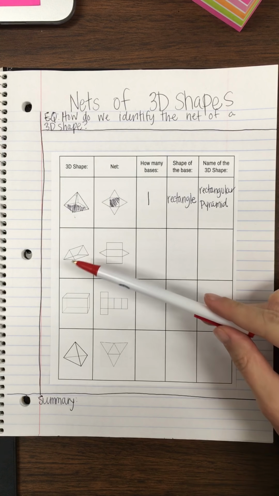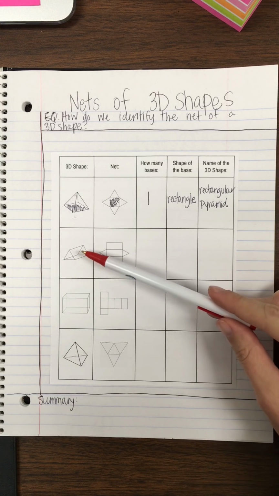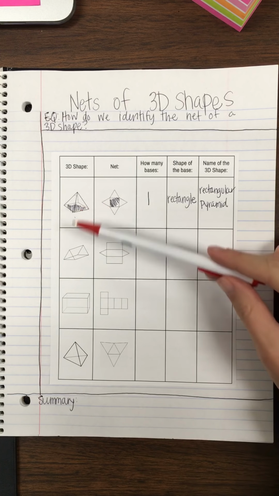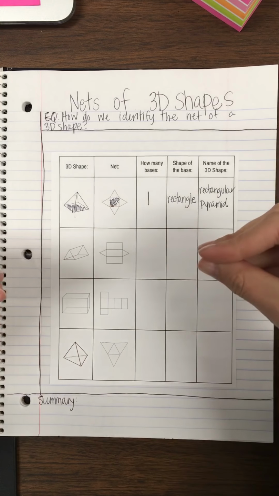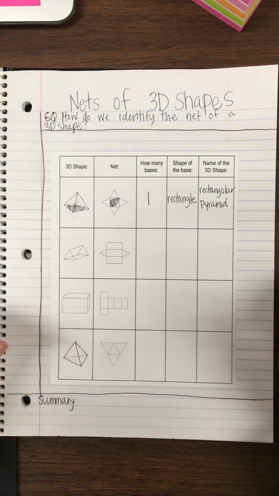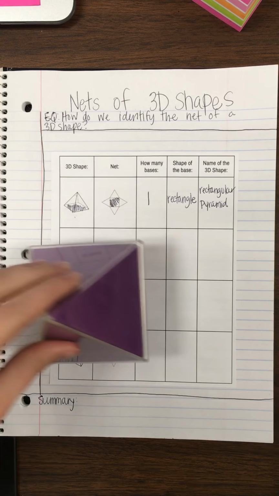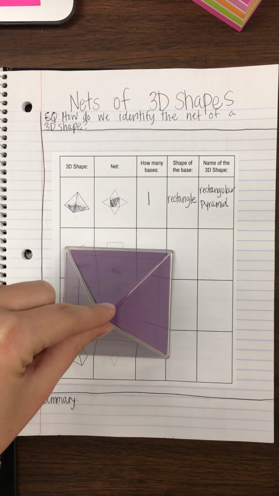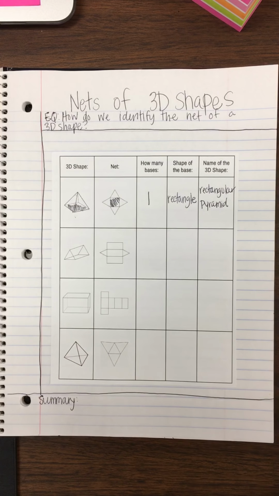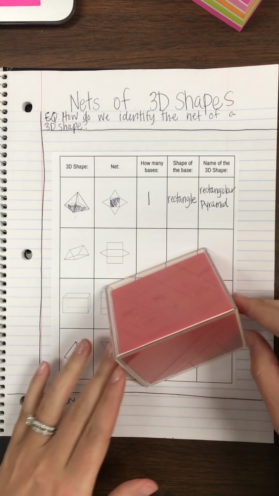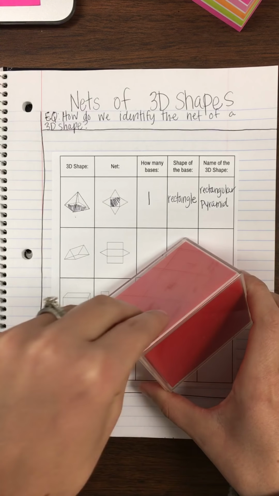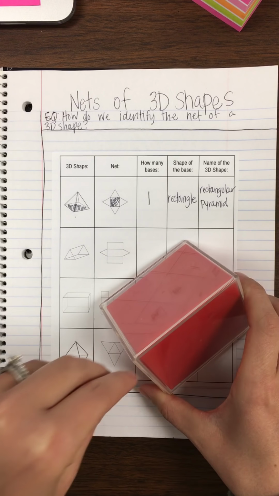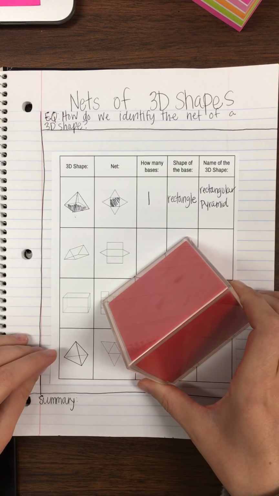So this is what we call a prism. So we've got pyramids and we've got prisms. Prisms are longer 3D shapes. They're stretched out a little bit. This shape was a pyramid, so it all came together at one point. This shape is what we have here. It does not all come together at one point anywhere. Okay, so this is called a prism.